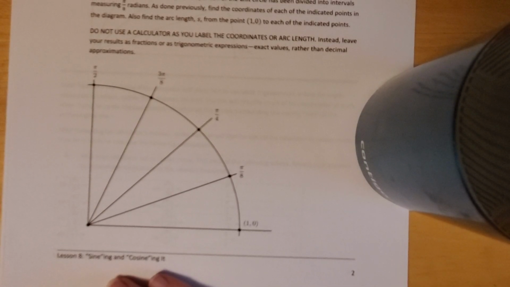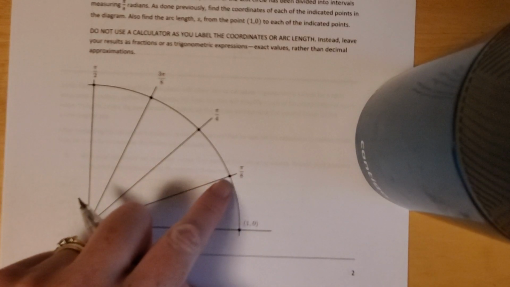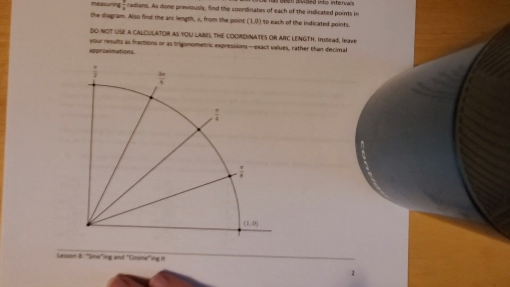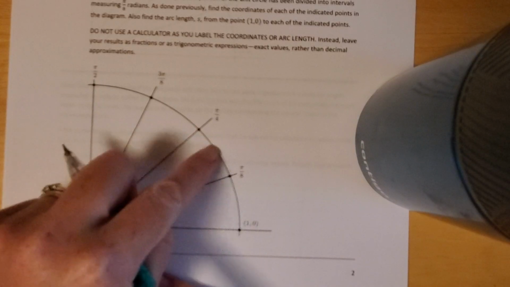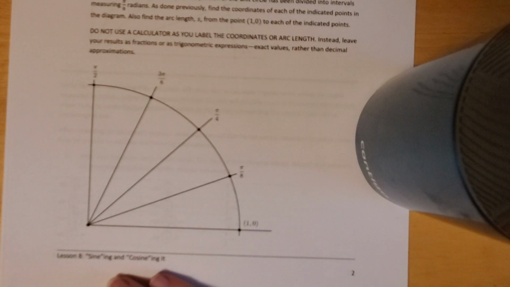In the previous lesson, this portion of the unit circle had been divided into measures of pi over 8 radians. So as done previously, find the coordinates of each of the indicated points in the diagram. Also find the arc length from the point (1, 0) to each of the following. So we're going to figure out the distance by the arc length S. And it says, do not use a calculator. Leave your results as a trig expression.